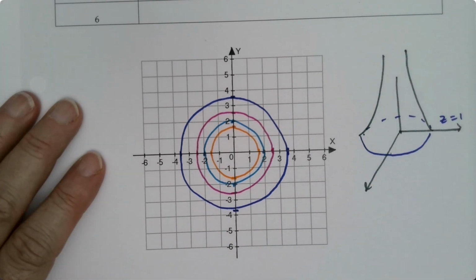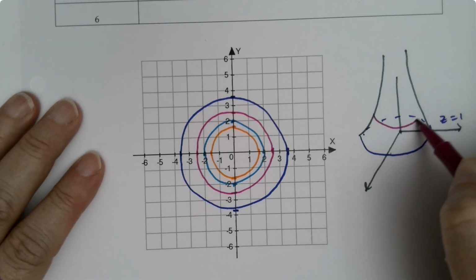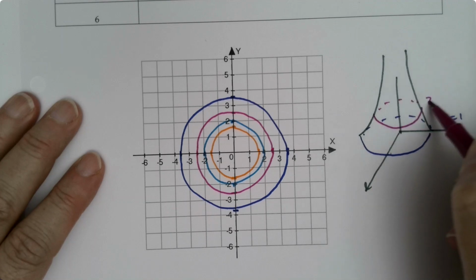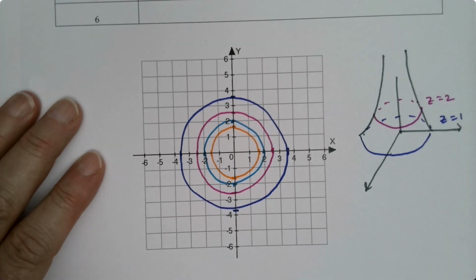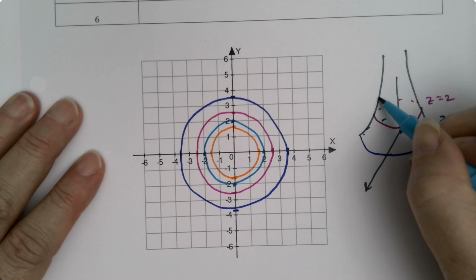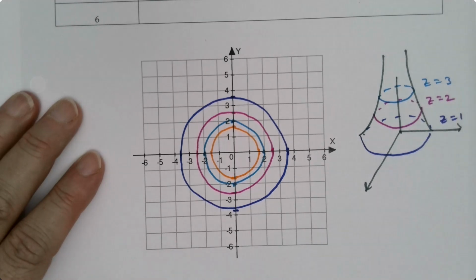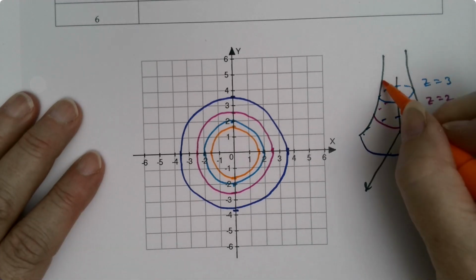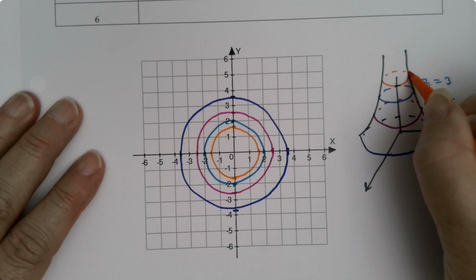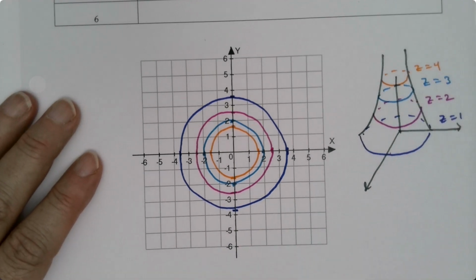And so we had another ring at z equals 2, and then another ring at z equals 3, because it was forming circles, and then another ring at z equals 4, like that.